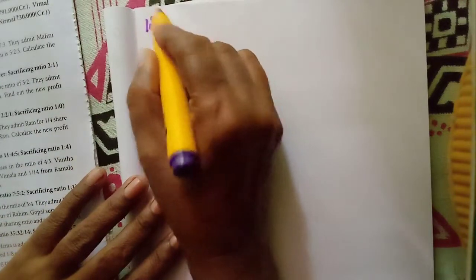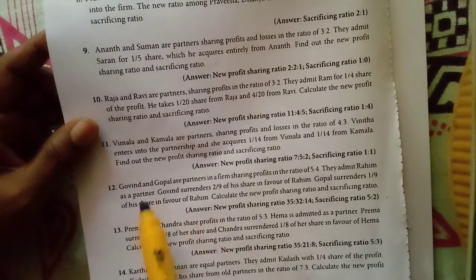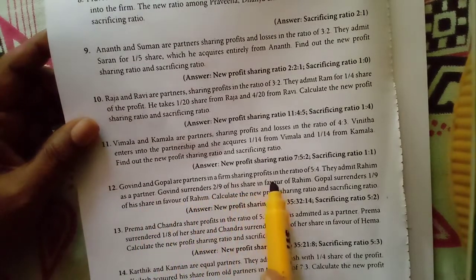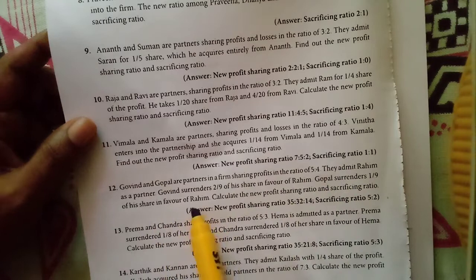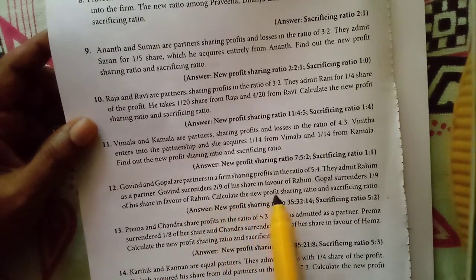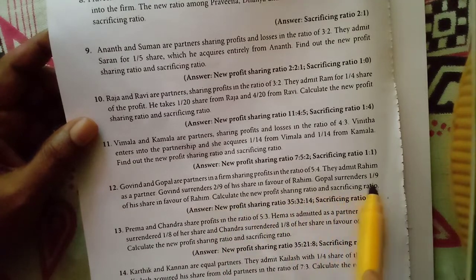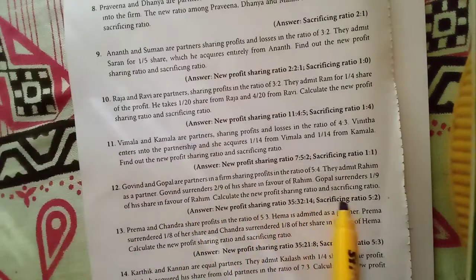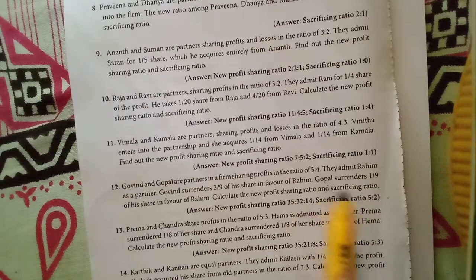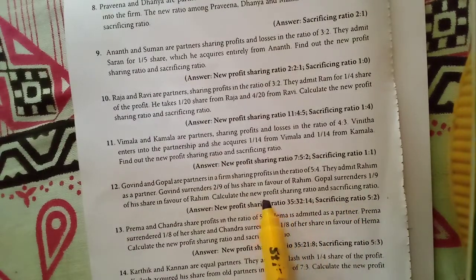Next term. You will see the problem. Govind and Gopal are partners in a firm sharing profits in the ratio of 5:4. They admit Rahim as a partner. Govind surrenders 2 by 9 of his share in favor of Rahim. Gopal surrenders 1 by 9 of his share in favor of Rahim. Calculate the new profit sharing ratio and sacrificing ratio. Here, they have given the proportion of his surrender.